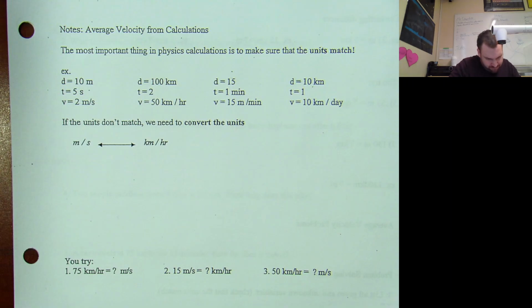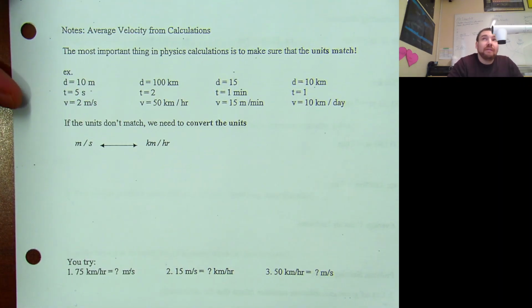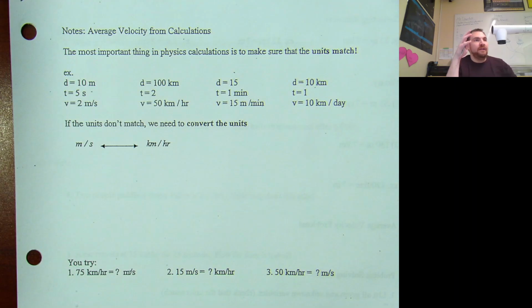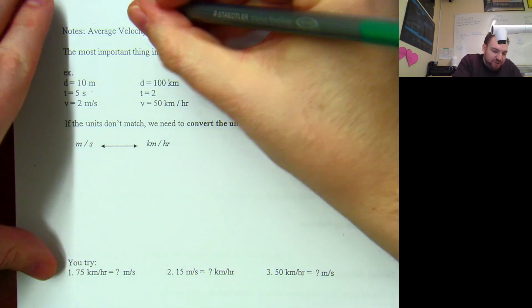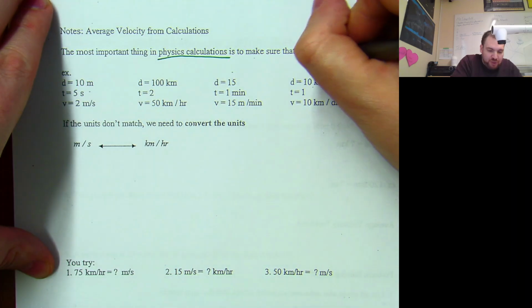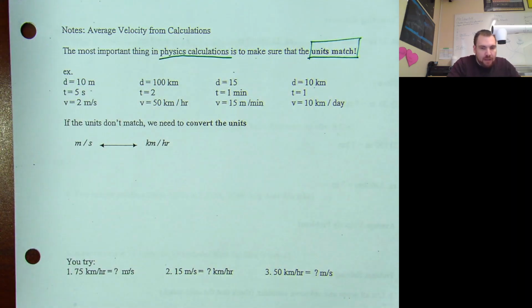Okay, so we've kind of already gone through a large portion of this lesson today. We're going to do it again just because I know some of you are still fuzzy on unit conversions, and that's okay. Now that we're actually going to start doing calculations, just basically glorified word problems, I need to address a few pointed details. The most important thing when doing these physics calculations is to make sure that the units match. Really quite important, totally necessary.